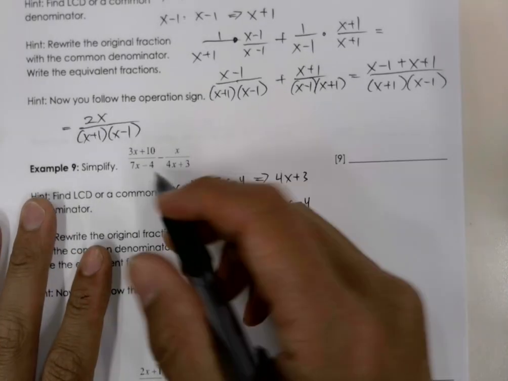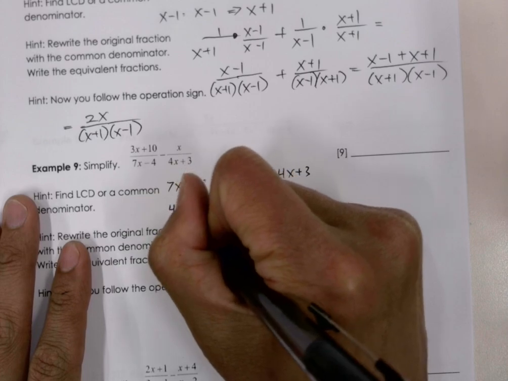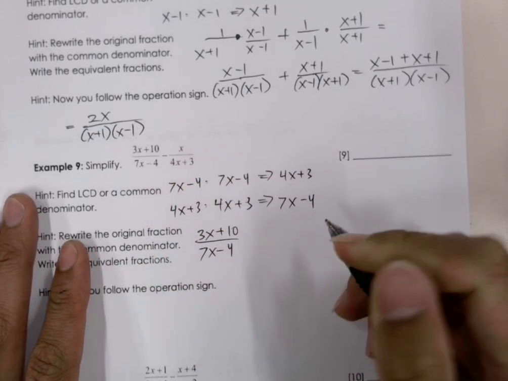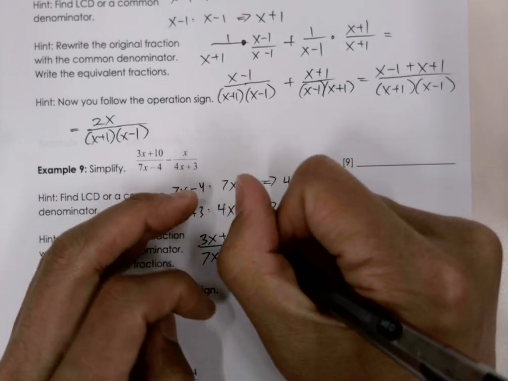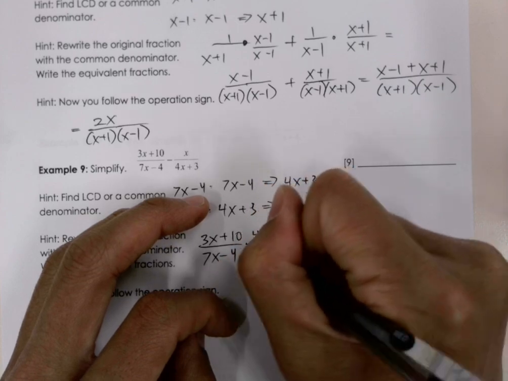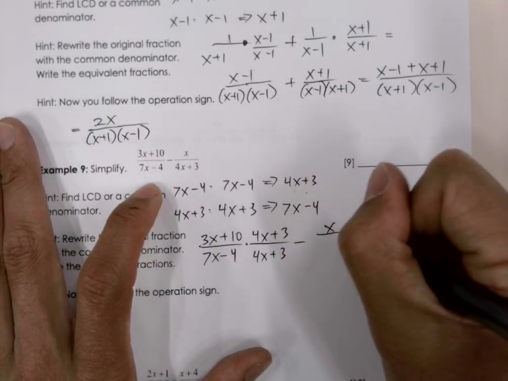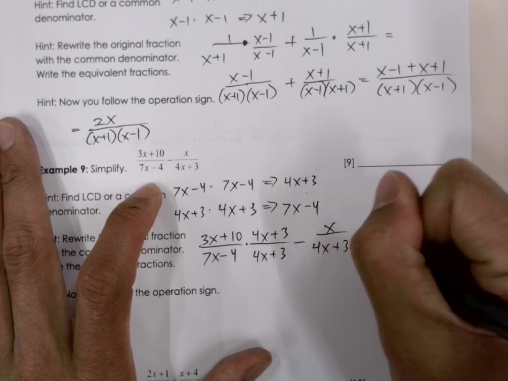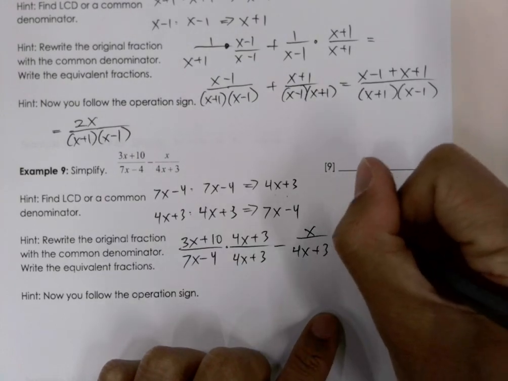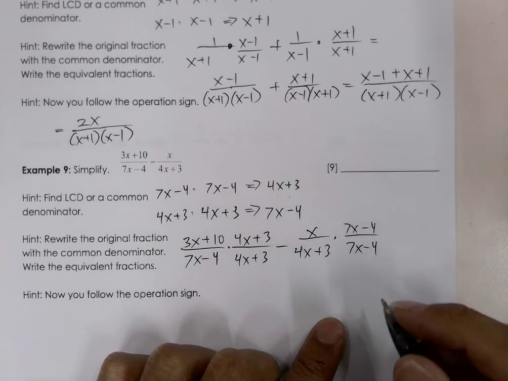Alright, so let's come back to our original problem and get them to have the same denominator. It's going to be 3x plus 10 over 7x minus 4. And I need to multiply that by 4x plus 3 over 4x plus 3. I'm going to subtract that from x over 4x plus 3 times what I multiply by, which is 7x minus 4 over 7x minus 4. Okie dokie.